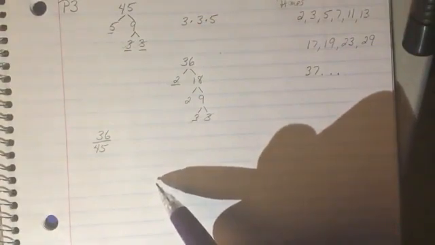Both have a 3, so we can cross out the 3's. What do I have left? I have a 5 and 2 2's. So the 5 is on the bottom, and 2 times 2 is 4. So 36/45 reduced to 4/5.